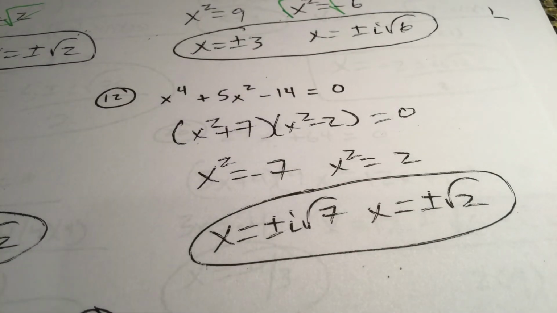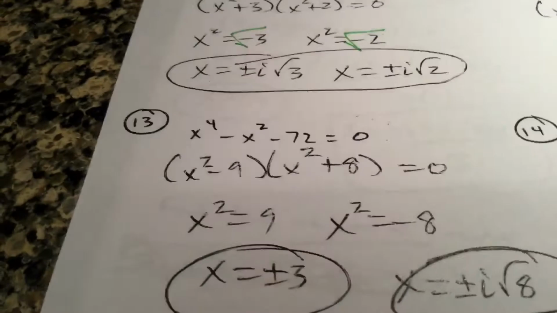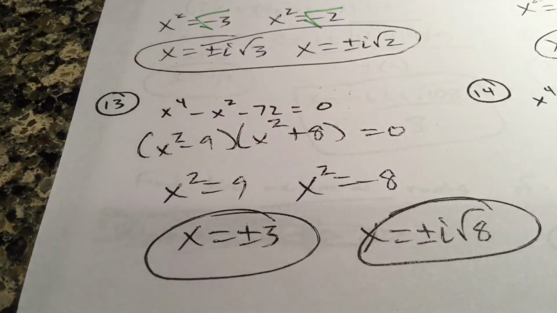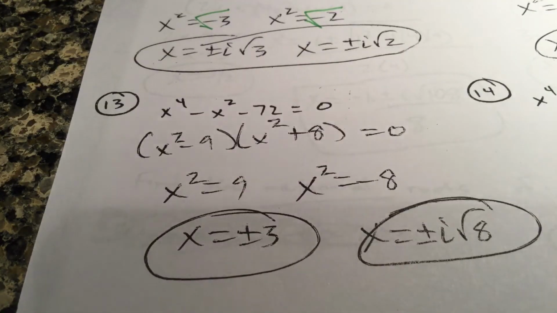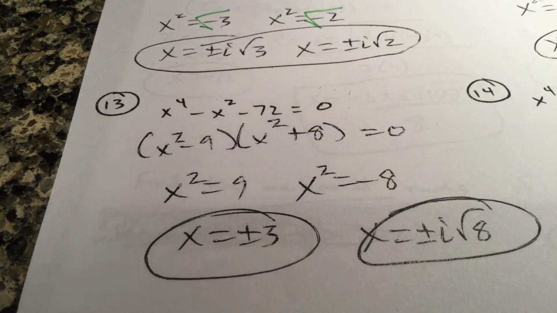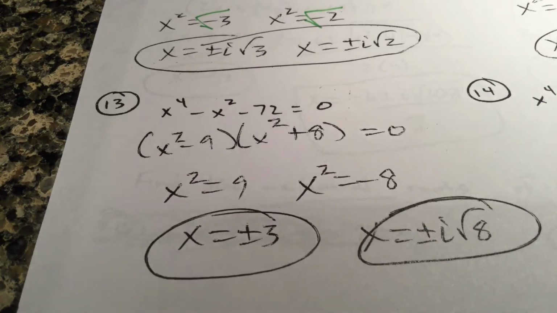Number 12, there it is, folks. I don't know if we need any more explanation. These are really kind of the same type of question from here on out. Again, what multiplies to 72? Differs by 1. Cover up method. Move the numbers over. When you take the square root of a negative, you get i.